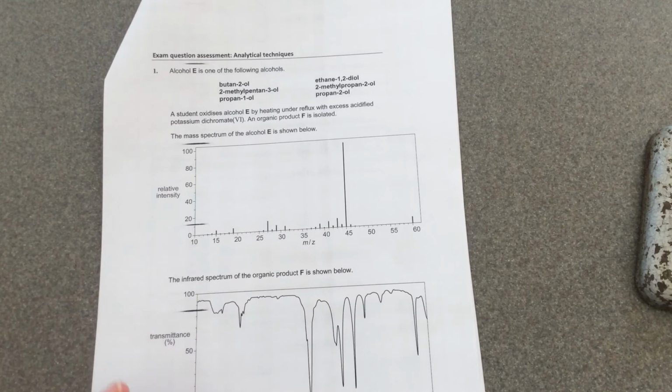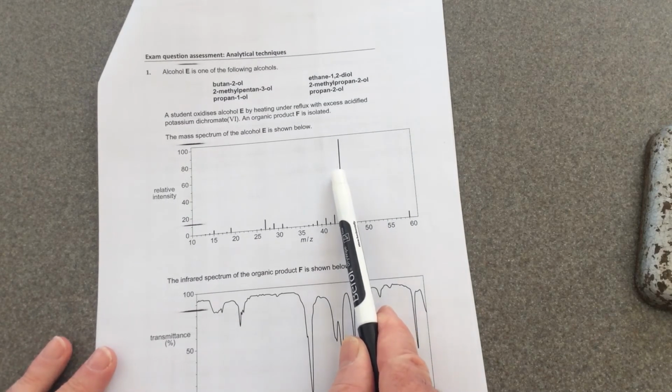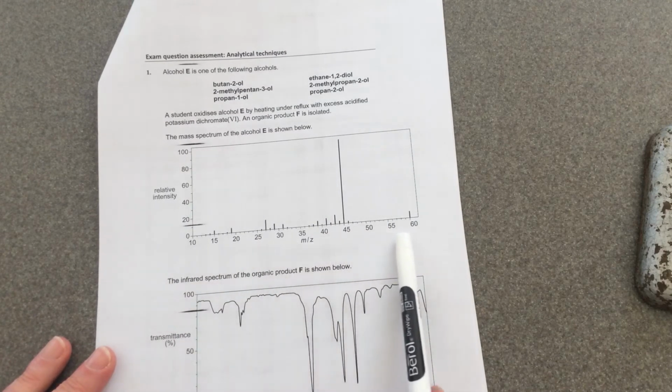Well, when we look at the evidence, starting with the mass spectrum, if you remember, a mass spectrum can tell us lots of things, but the most important thing is to tell us the Mr of the molecule. And what I'm going to be looking for is not this tallest peak, but the peak which is furthest up the m/z axis.